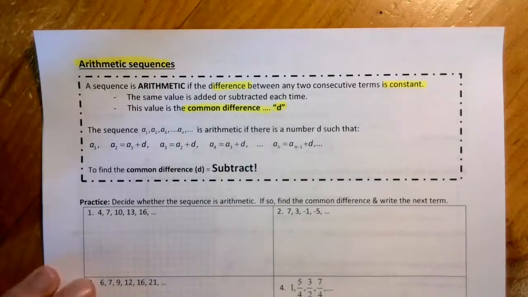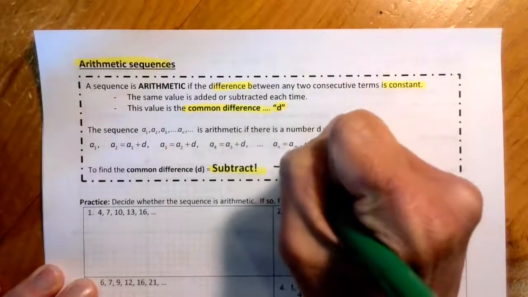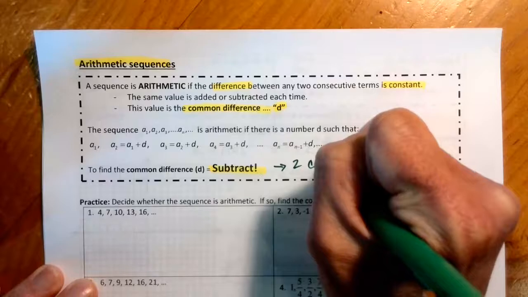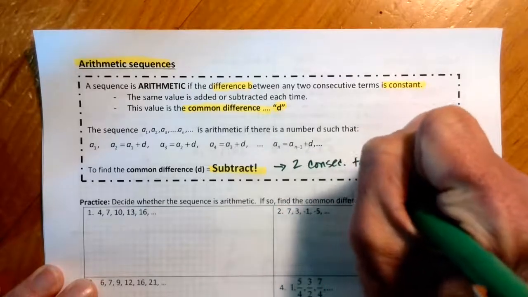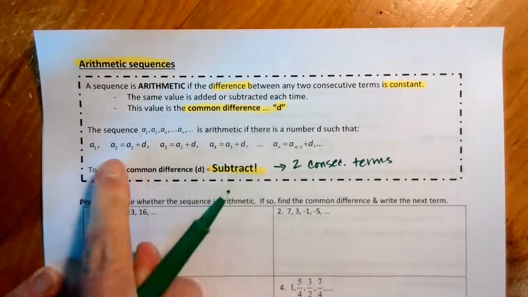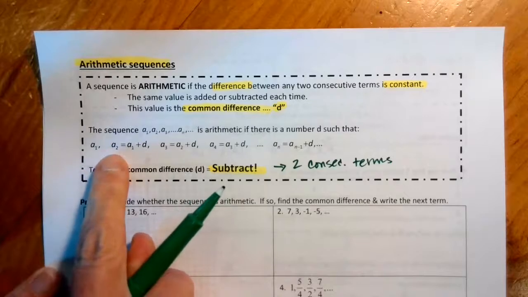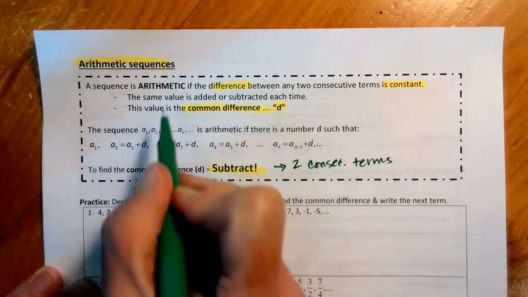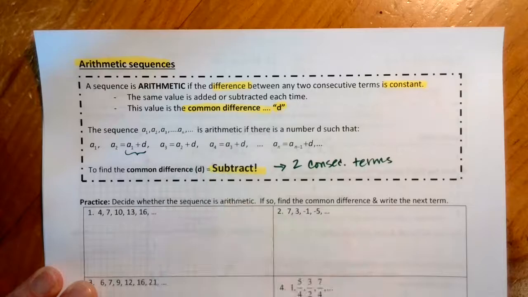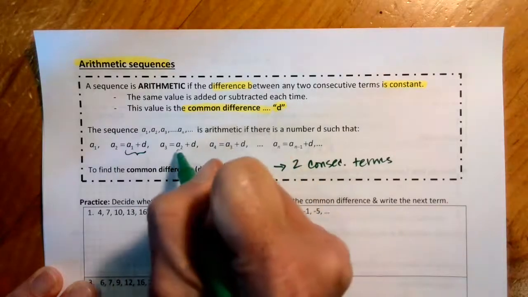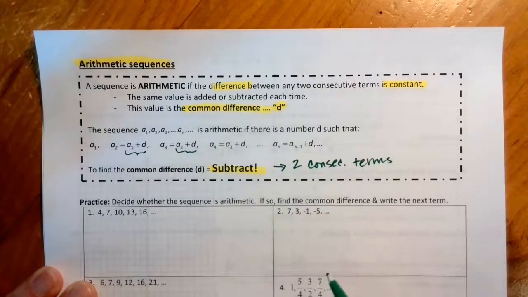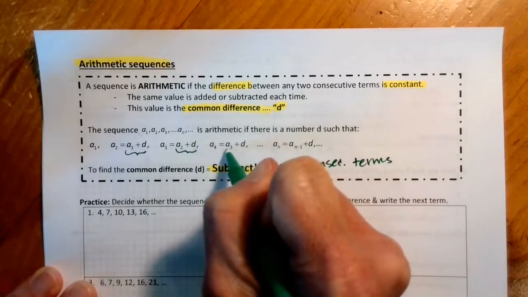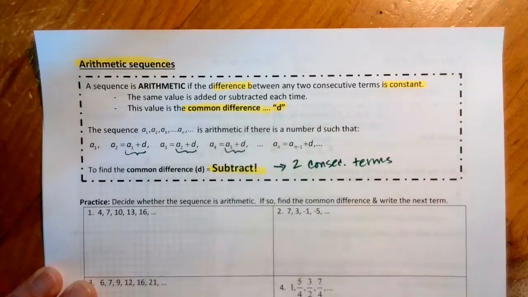If you're looking to find the common difference, you're going to subtract two consecutive terms. So if I have my first term and my second term, that second term is the result of your first term plus the difference. Your third term is the difference added on to the second term. Your fourth term is the third plus the difference, and so on and so on.